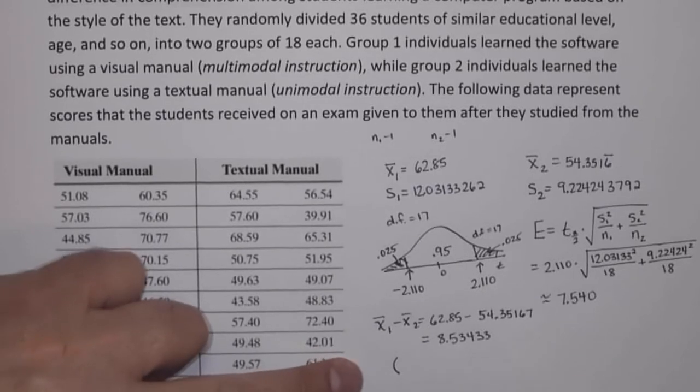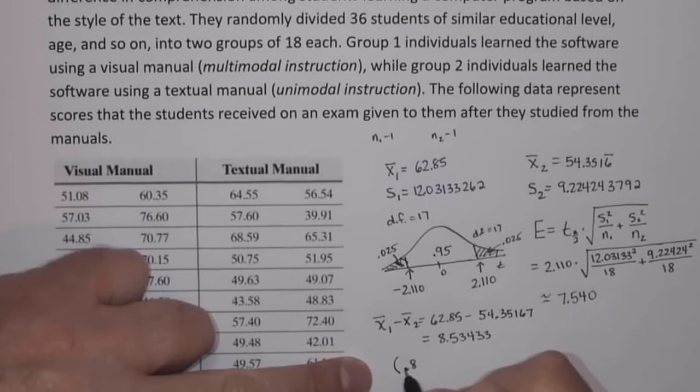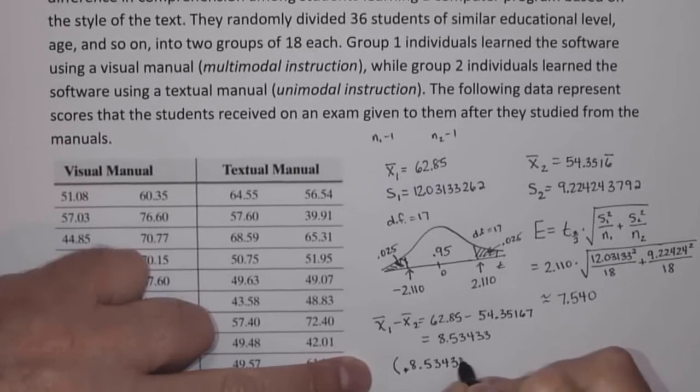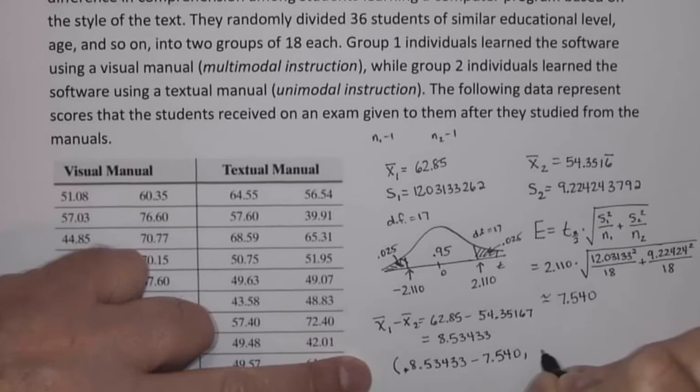So my confidence interval is going to be that point estimate, so that's going to be 8.53433 minus 7.540 to 8.53433 plus 7.540.